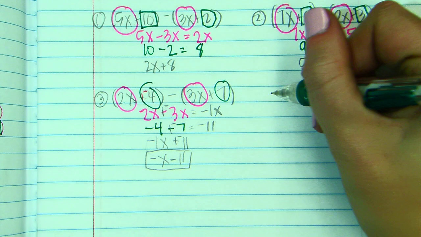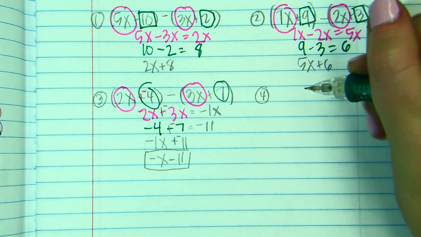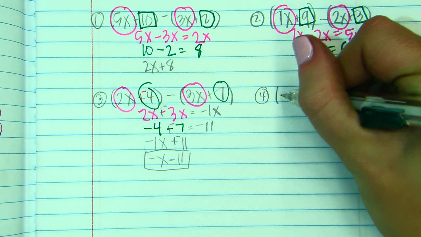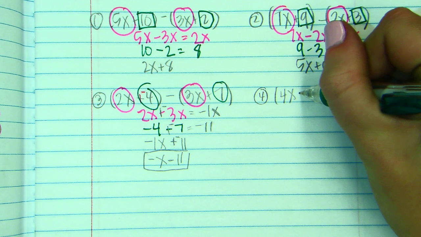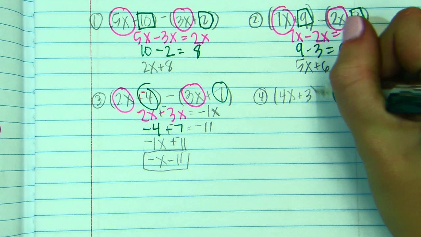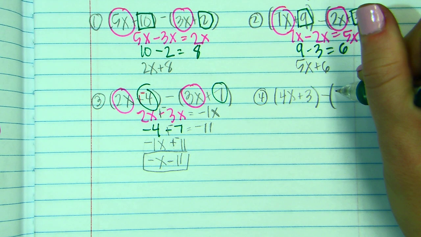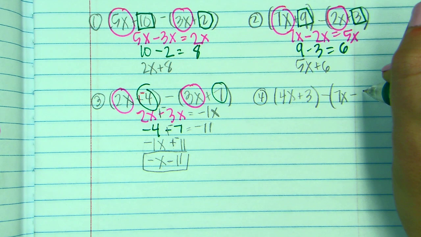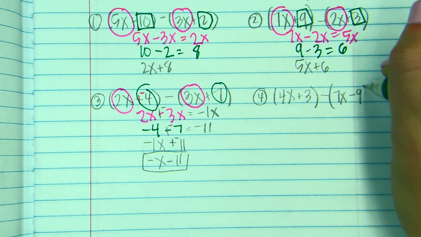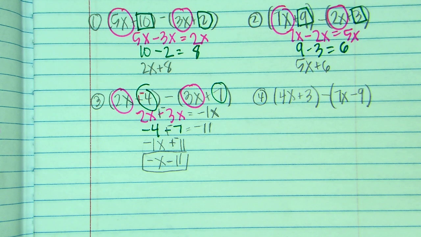Let's do another one like that. Let's do, for example, 4. 4x plus 3 minus, let's do 7x minus 9. The first thing we do is we change the sign and the one behind inside the parentheses.